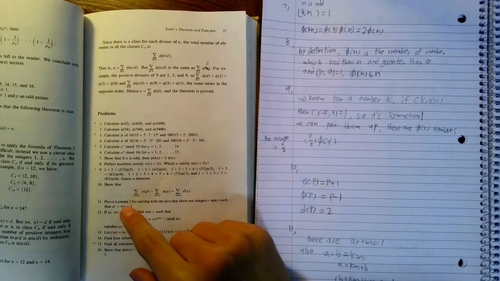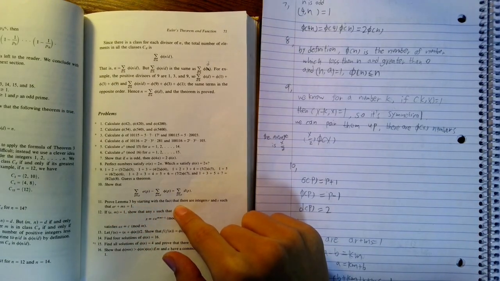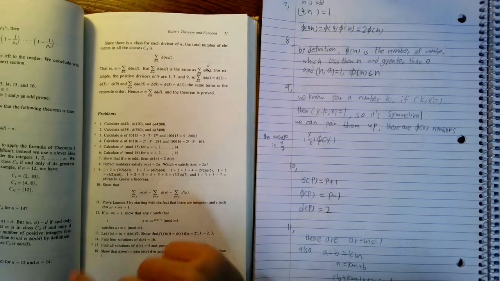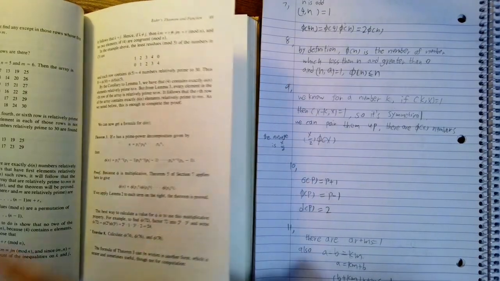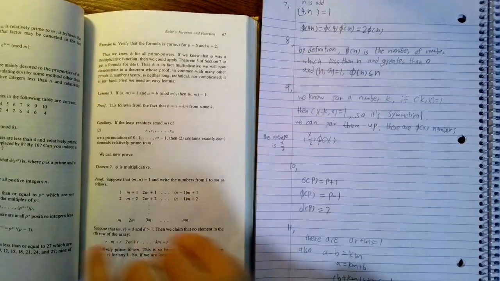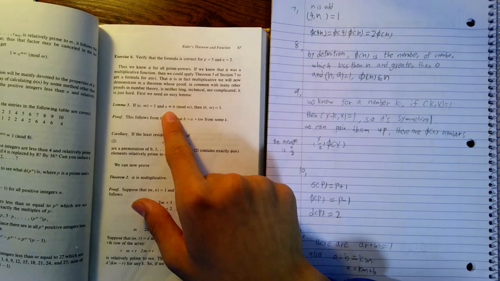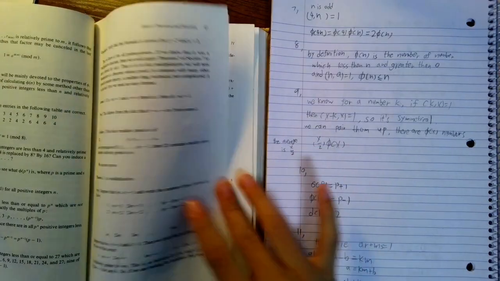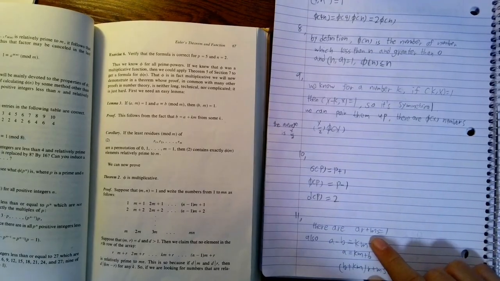And question 11, prove Lemma 3 by starting with the fact that there are some integers r and s such that ar plus ms equals 1. So Lemma 3 here is: a and m don't share any factors, and a is congruent to b modulo m, then b and m share no factors. So we start with this.